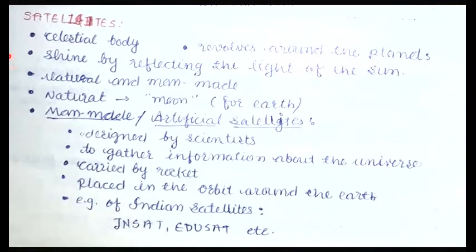Next, satellites. What are satellites? Satellites are celestial bodies that revolve around the planets. Okay, various kinds of satellites are there. They shine by reflecting the light of the sun. सन की लाइट को जो रिफ्लेक्ट करते हैं और हम उसे देख पाते हैं. They are natural and man-made. These are two types of satellites. नेचुरल इज मून, जो हमारी अर्थ का है. उसके बाद आता है मैन मेड और आर्टिफिशियल सैटेलाइट्स. These are designed by scientists to gather information about the universe, carried by rocket, okay, to be placed in space, and they are placed in orbit around the earth. Example: Indian satellites, INSAT, EduSat, etc.